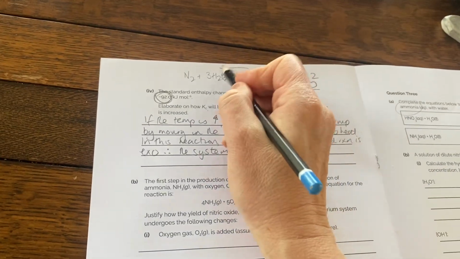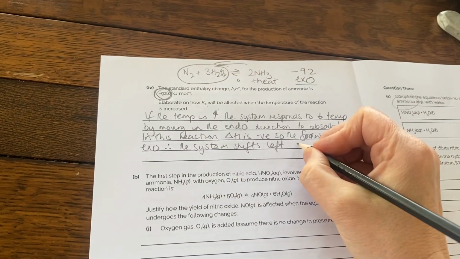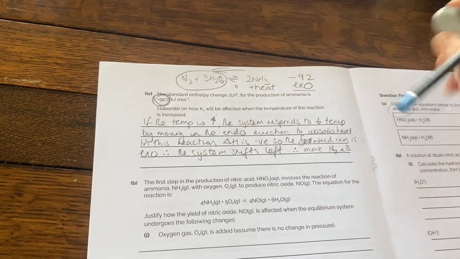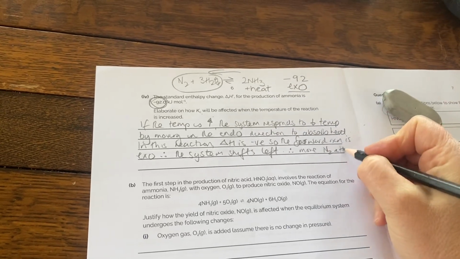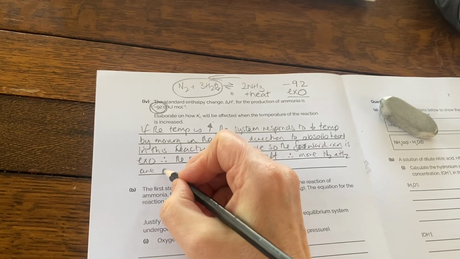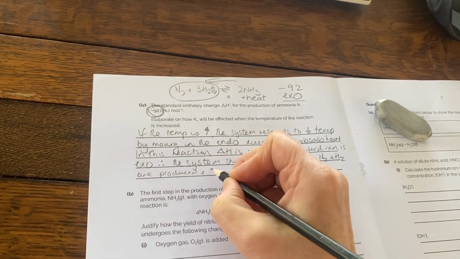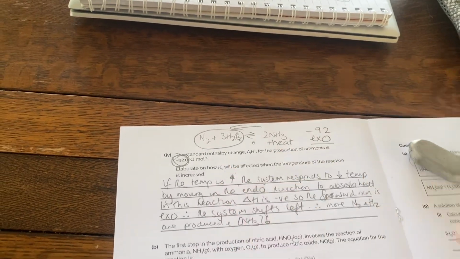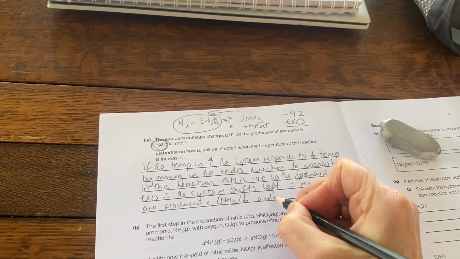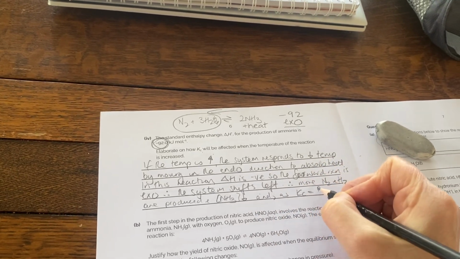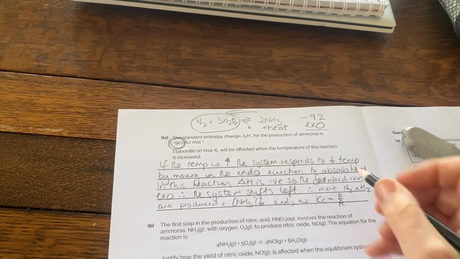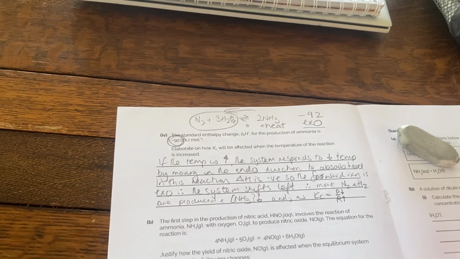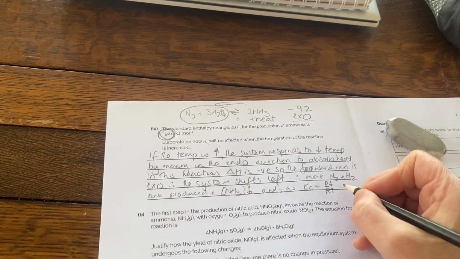In shifting left, we make more of the reactants, therefore more N2 and H2 are produced, and the concentration of NH3 decreases because we're moving away from the NH3. As the Kc equals products over reactants, if our products are decreasing and our reactants are increasing, that is going to decrease our Kc.